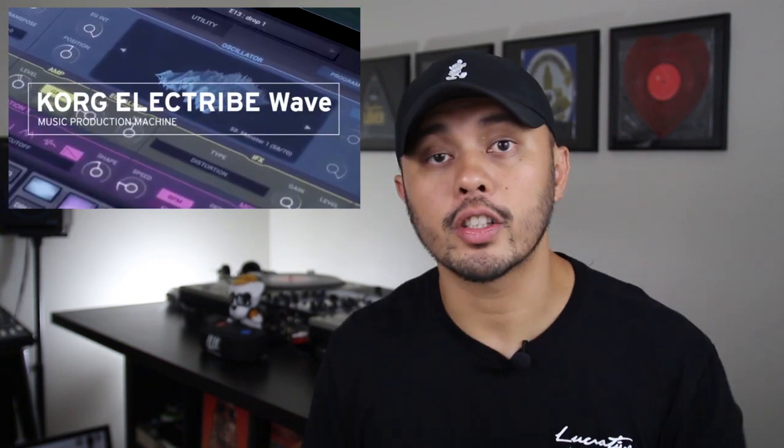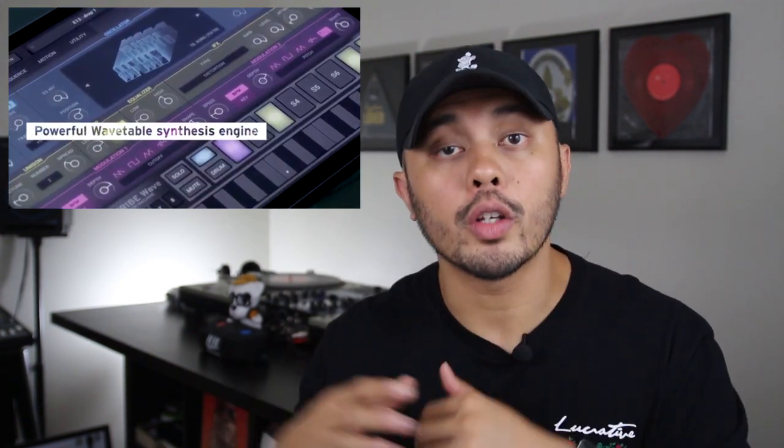It looks like they took design cues from things such as their Gadget app, which was developed for those kind of touch controls, and implemented it into the actual Electribe workflow. And all in all, it just looks like a way better experience for an Electribe user when using it with an iPad. Now, this piece of software does cost $19.99.